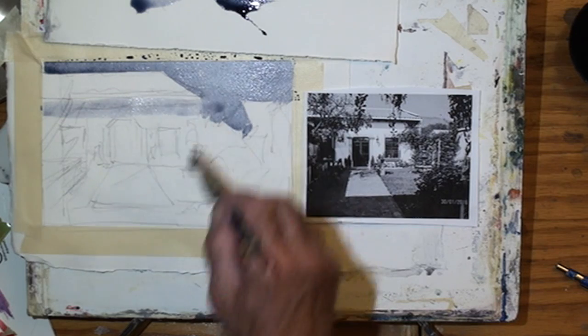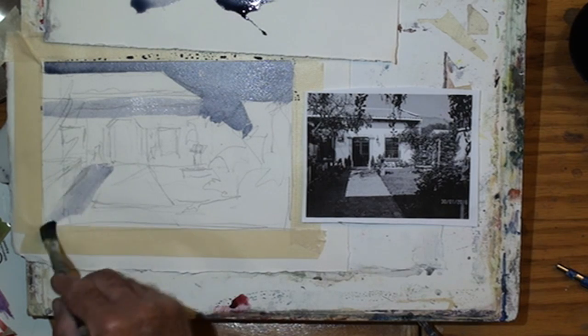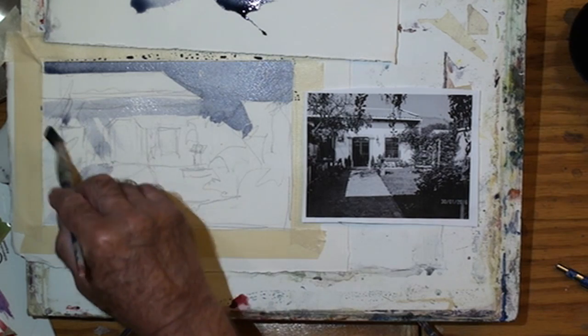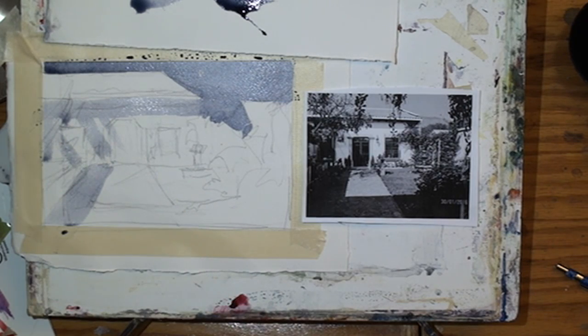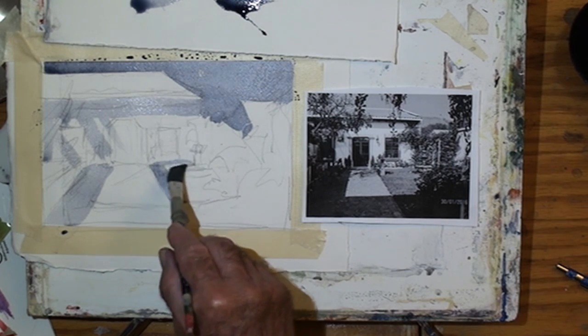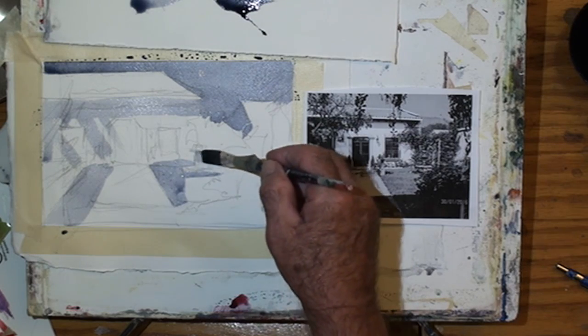And so I'm using a flat half inch brush and blocking in all of the big shapes in this particular painting, even some of the shadows that are cutting across the building. And so I'm leaving everything white other than the building itself. There's some flowers in this scene, and so I'll leave that white.